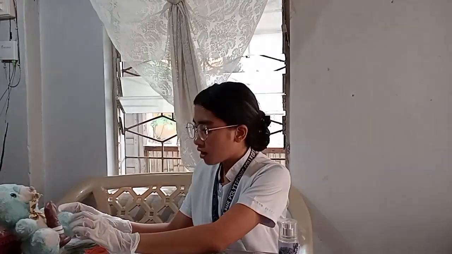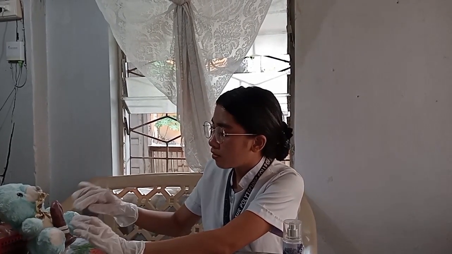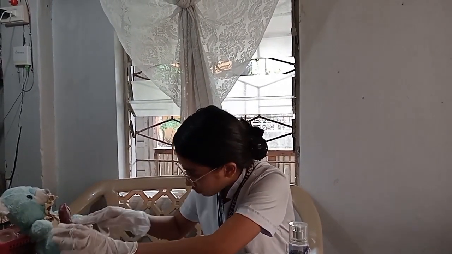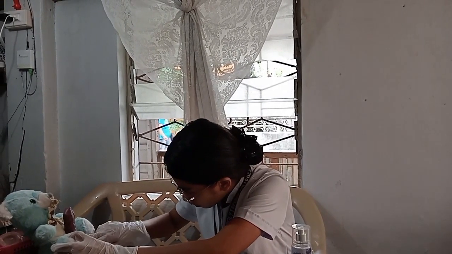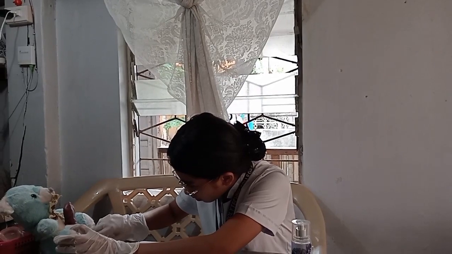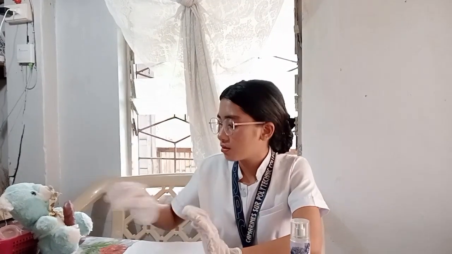Okay, so next I'm going to palpate for femoral hernia. Okay, so wala namang bulge or masses.